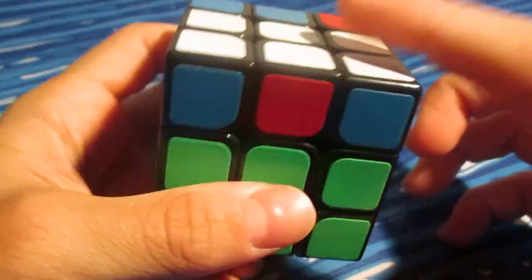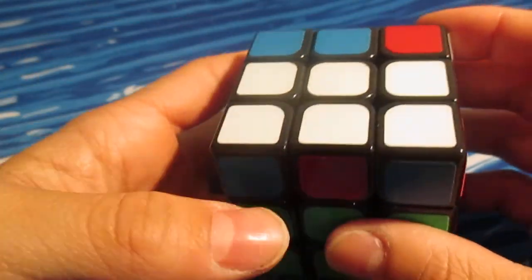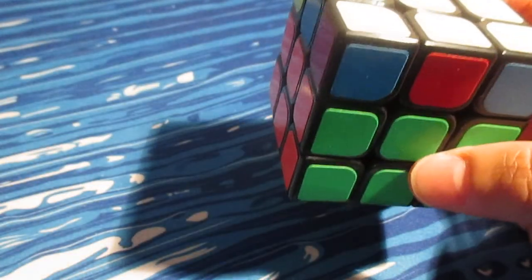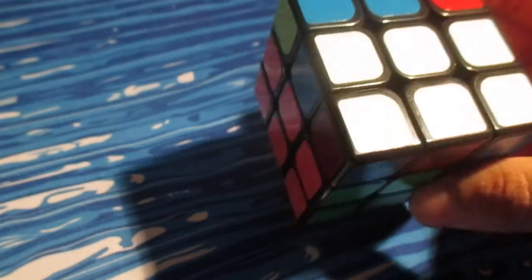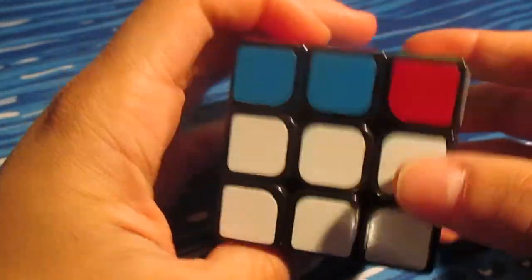And if you want, you could do, for example, at this stage, the case or any other cases.